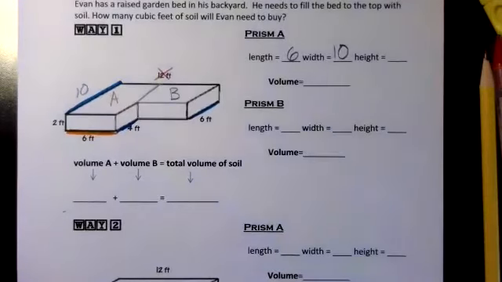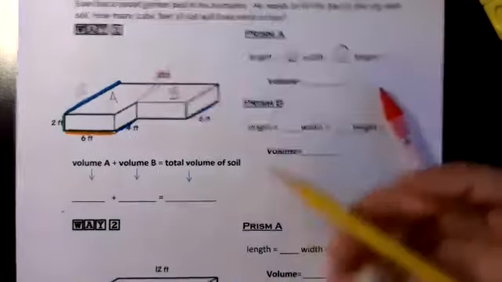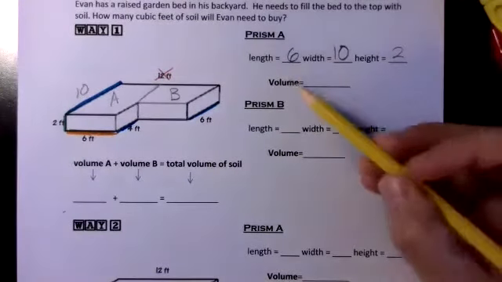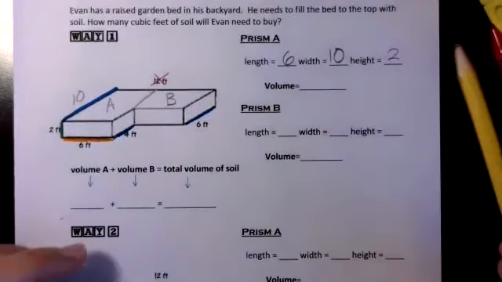So what about now the height? Can anyone look at the height, find the height for prism A? Any ideas? What do you think, student 2? 2. Would the height be 2? Yes, definitely the height would be 2. And there's no extra calculating we needed to do for that one. And we didn't really have to with length. That's the only number for height. Yep, that is the only one.